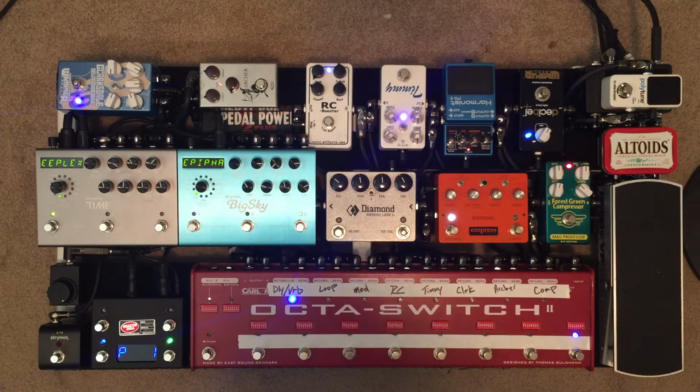If you look on most gear forums or YouTube videos, you'll see that combination of the Timeline and the Bigsky on a lot of boards out there. And so the DMC-4 is great because it makes the navigation and operation of those two pedals a lot smoother.